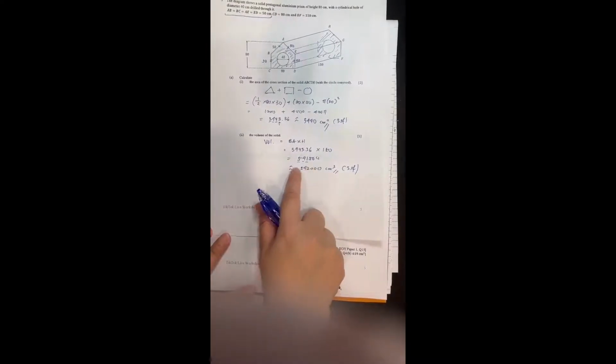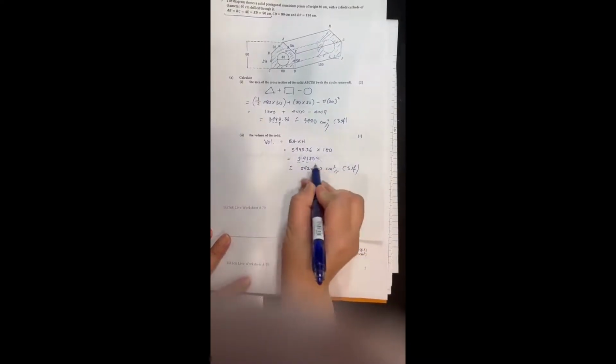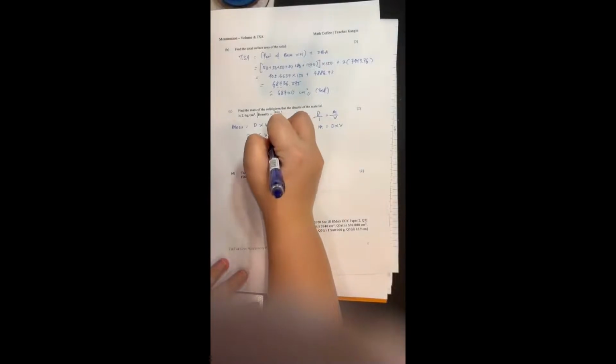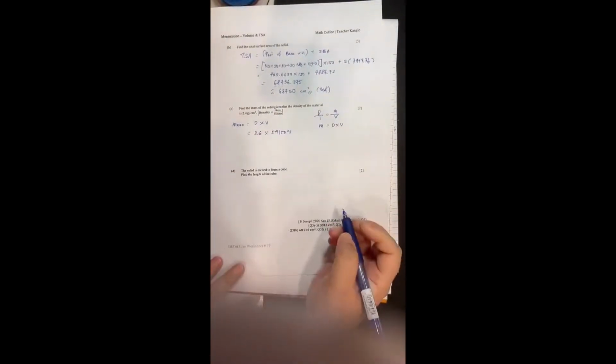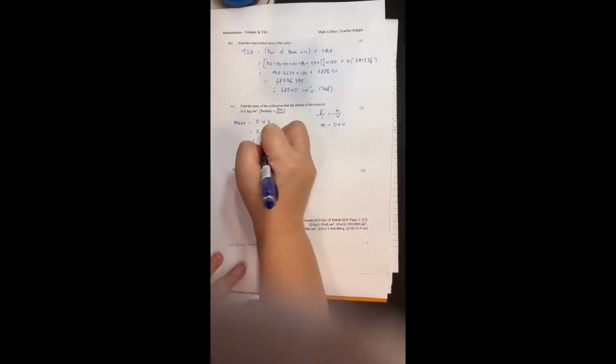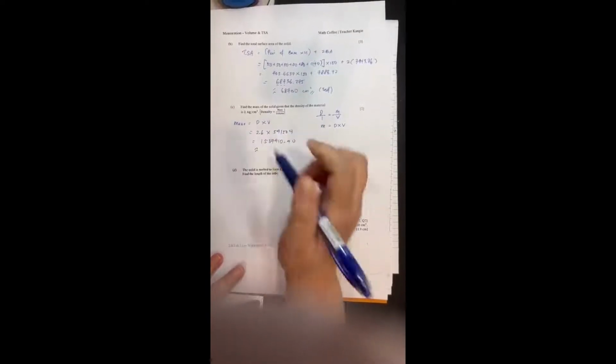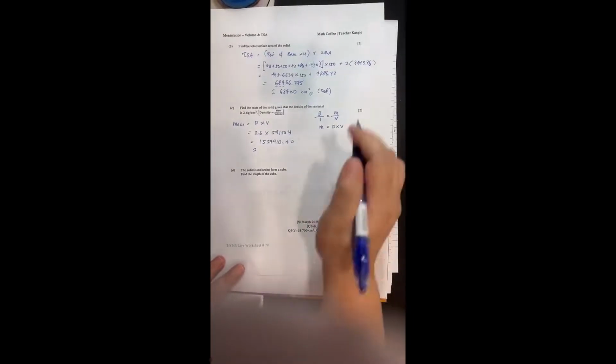And again, do not use the rounded off one. We're going to use the long number. So I'm going to use the 591504. So this one is multiplied by 591504. And we will get 1537910.40. So again, round off to 3SF.